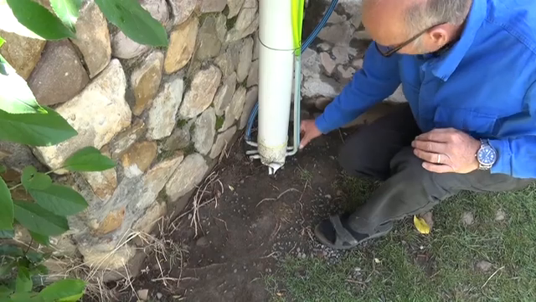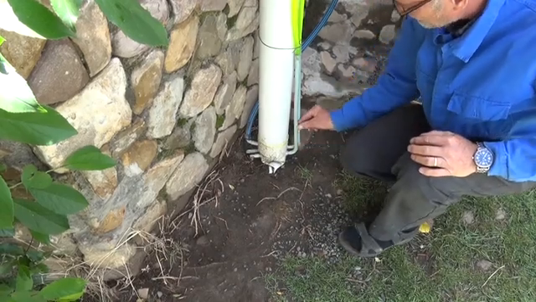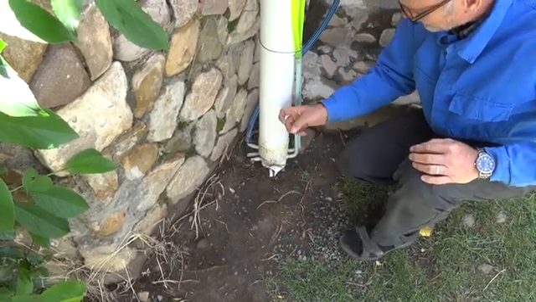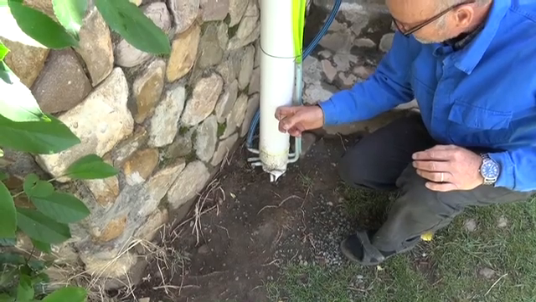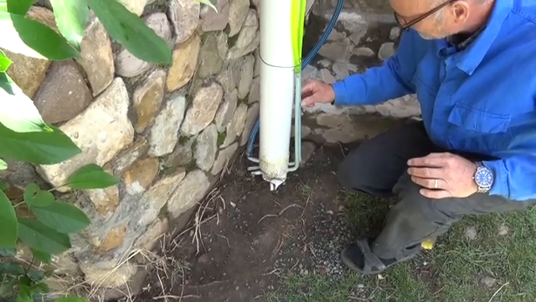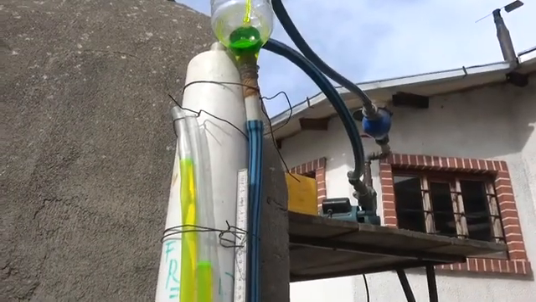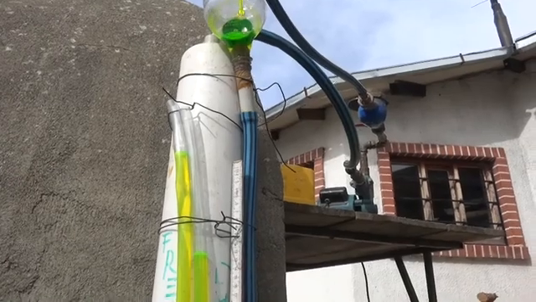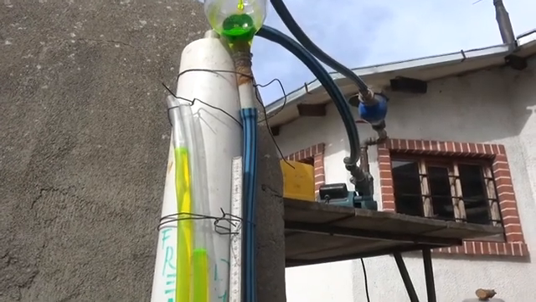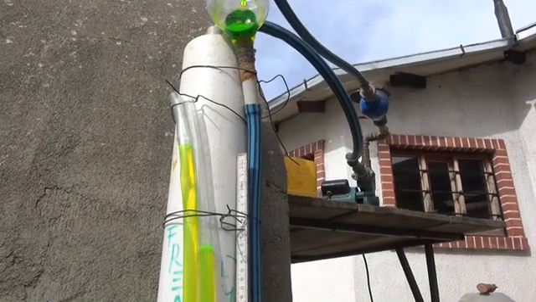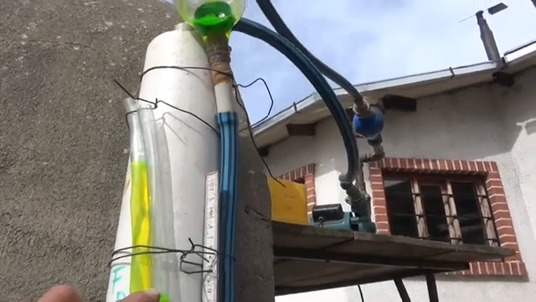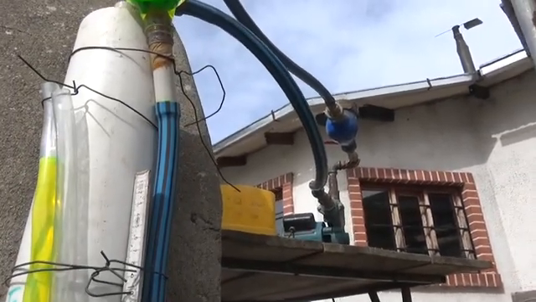And here we have the two pipes for metering the aquifer and the dynamic level. In this case, as we are pumping very slowly, let's say with a small pump, the dynamic level goes a little bit down.